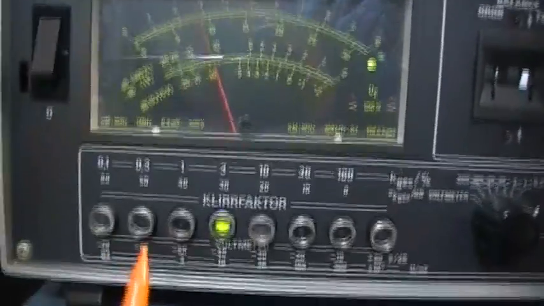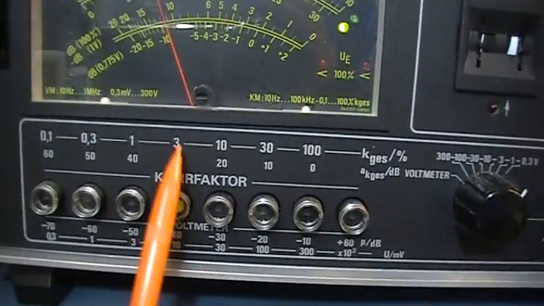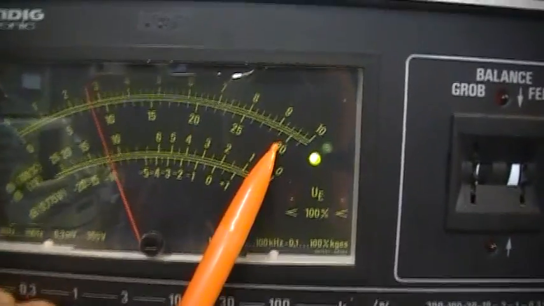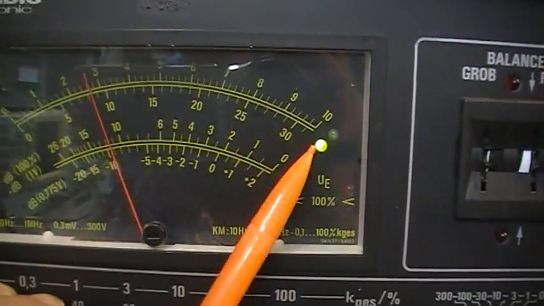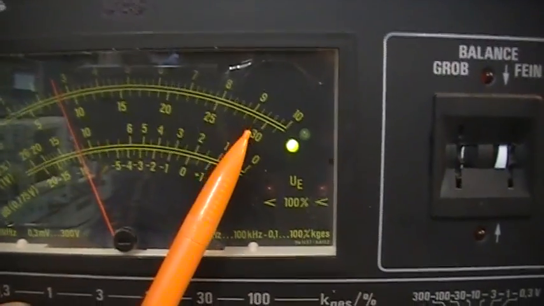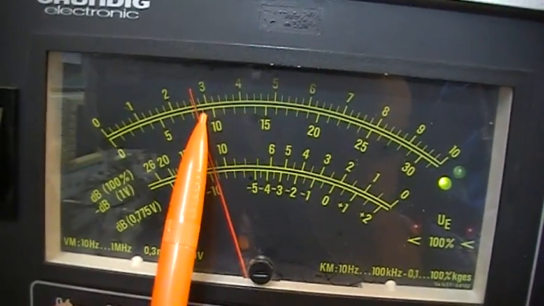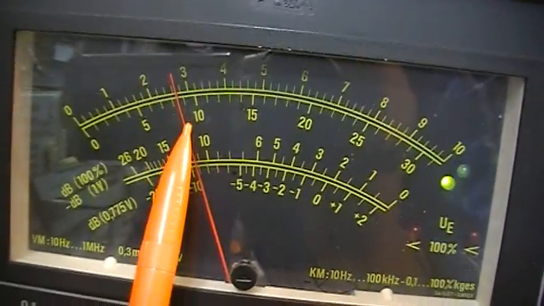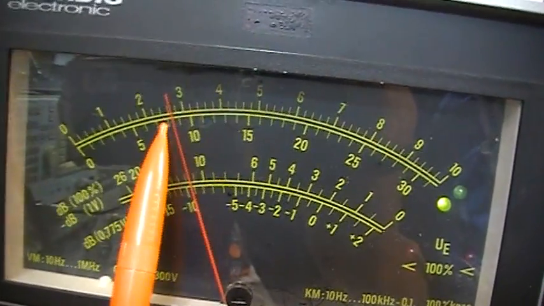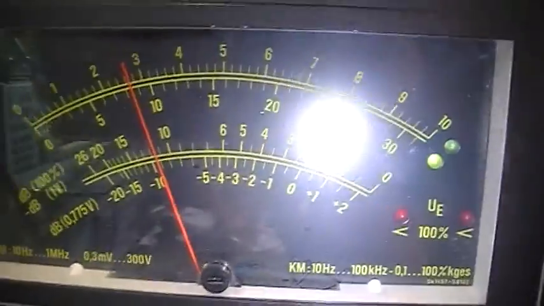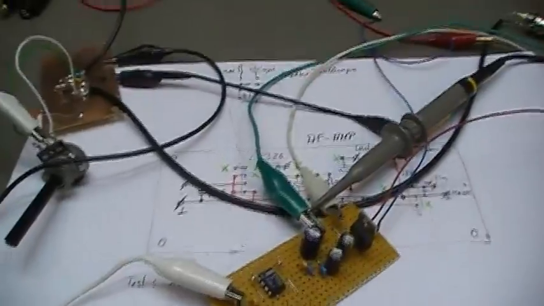What you can see here is that we are on a 3% scale end, so that means this scale is valid, 3%, and we are now in the complete circuit at a dip under 0.9% THD, so I wouldn't complain about that, that is okay.